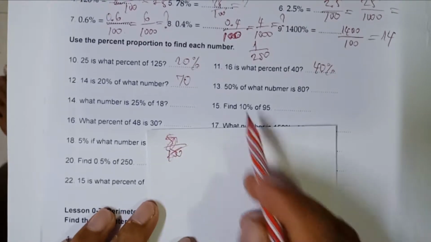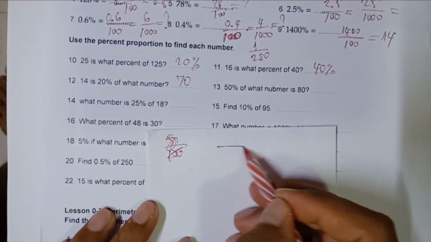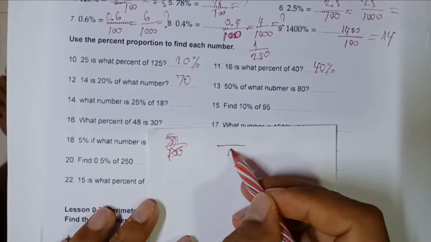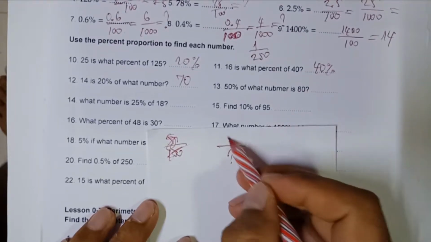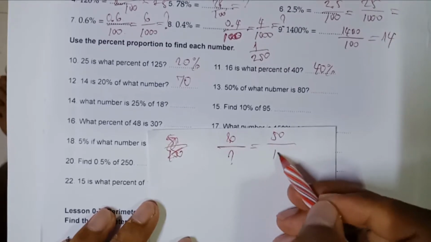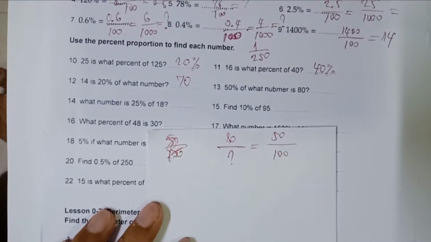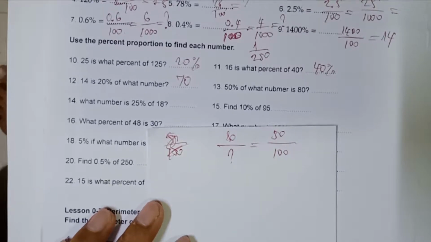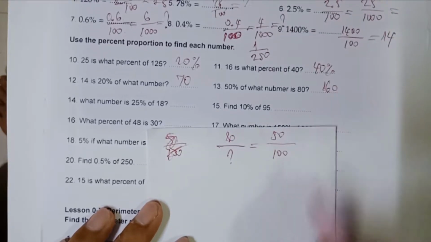Number 13. Of what number? Okay, off is missing, so off is down here, question mark. 80 is up here, and then the percent given is 50%. Well, I think it's going to give you 160. Well, let's just do the work. 80 times with 100, and then you divide this by 50. That will give you 160 as a number.